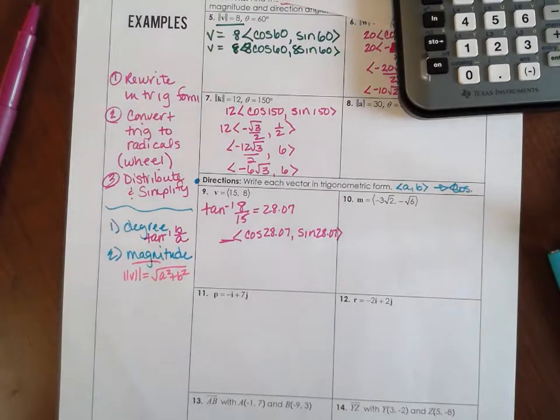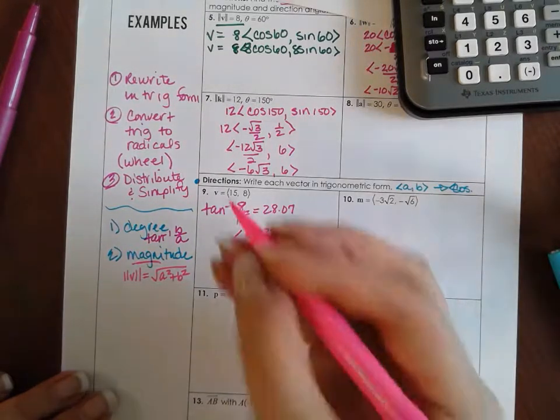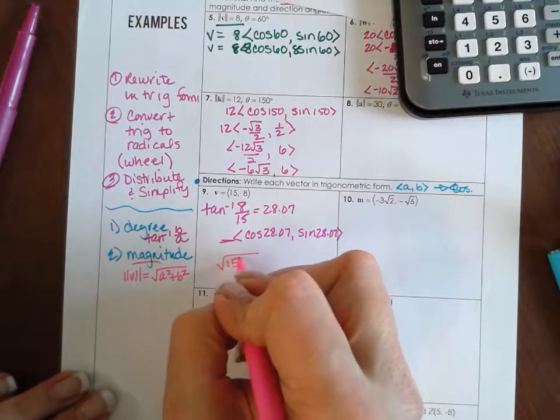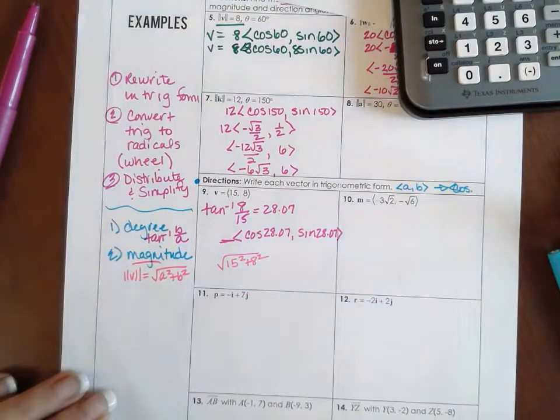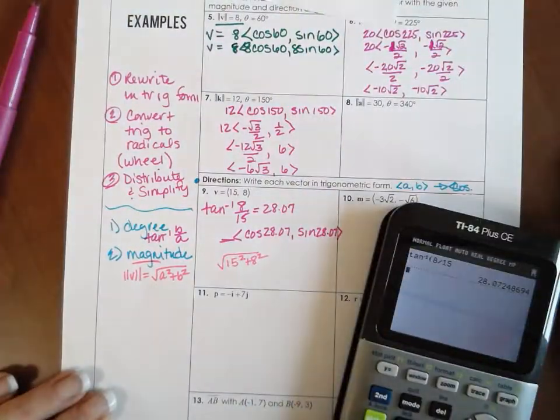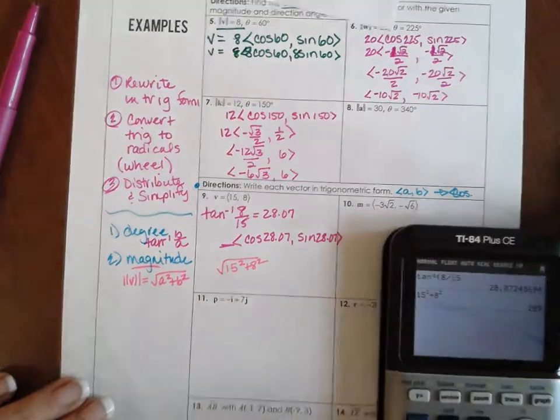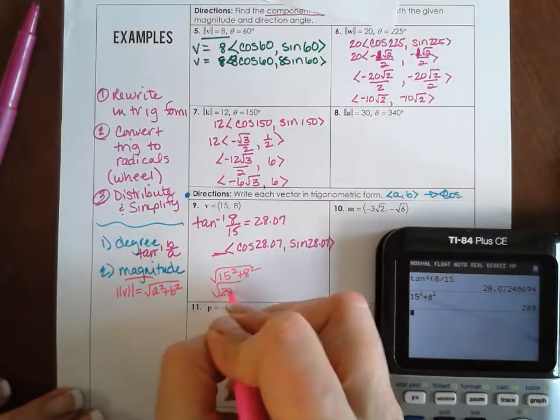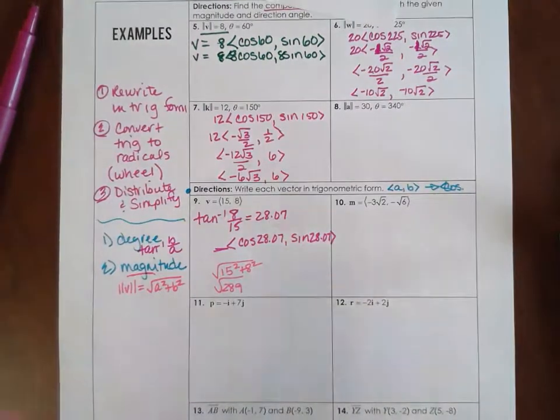All right, so you told me how to find the magnitude. How do I find the magnitude? 15 squared plus b squared. Okay, so 15 squared plus 8 squared gives me the square root of 289. Do I have any perfect squares in there to simplify that? 3's not a perfect square, but 9 is.